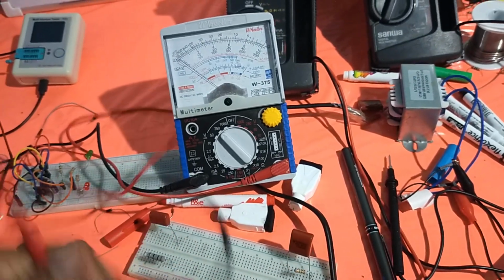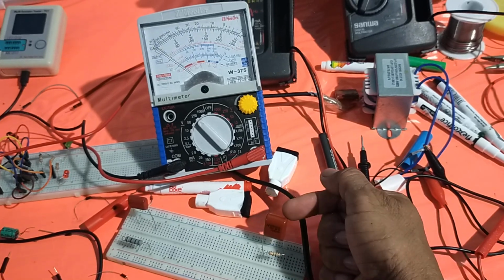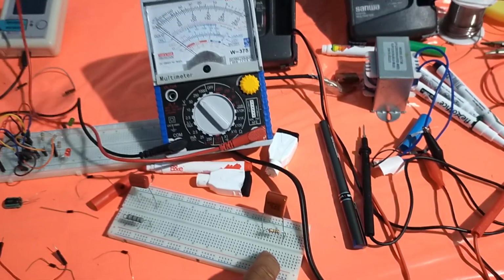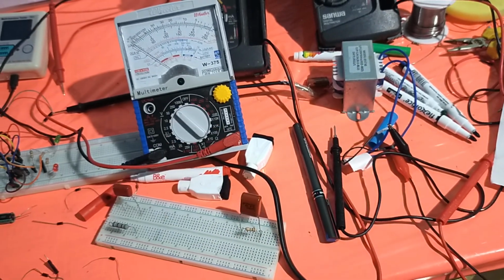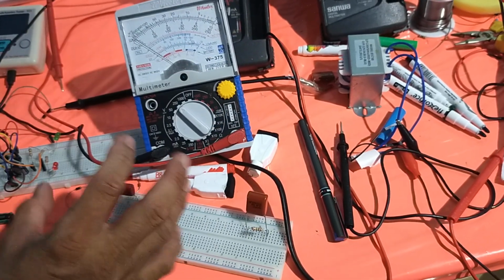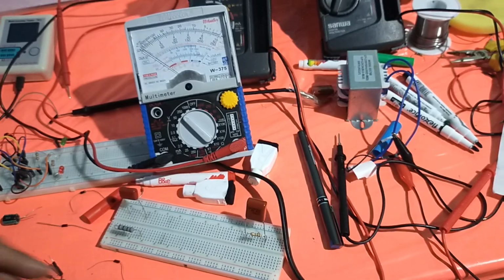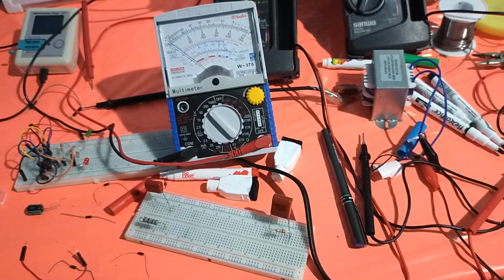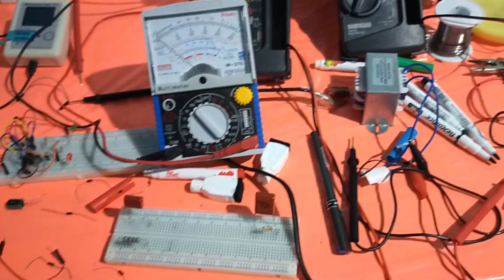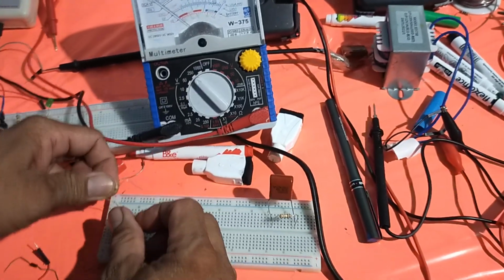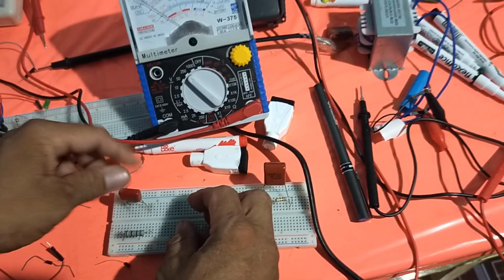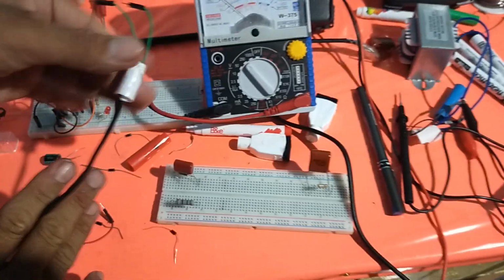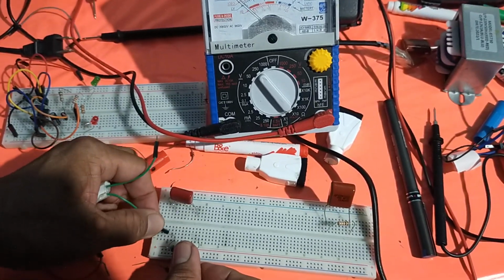There is no more voltage stored here because the voltage stored in this capacitor is discharged by this resistor. That is now the purpose of this 1 megaohm resistor: to discharge the voltage when the circuit is disconnected from the outlet. There should be no remaining voltage at this capacitor. That is why there is a resistor connected across this capacitor. Then, let us connect again this AC cord.